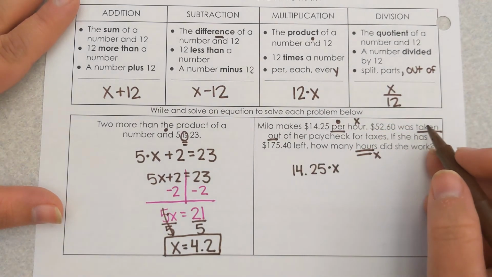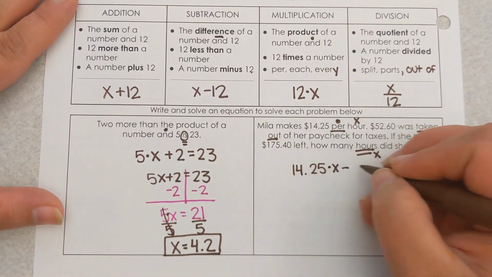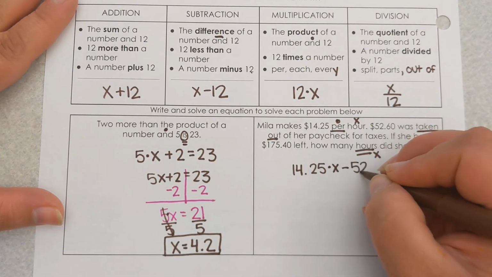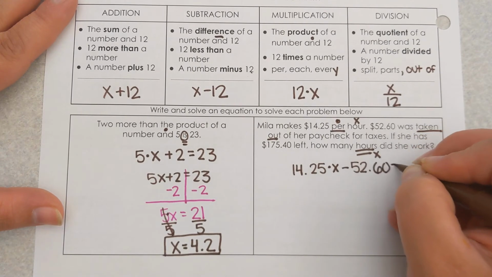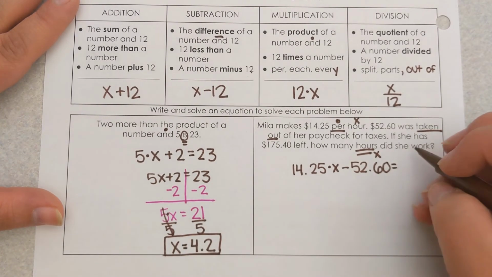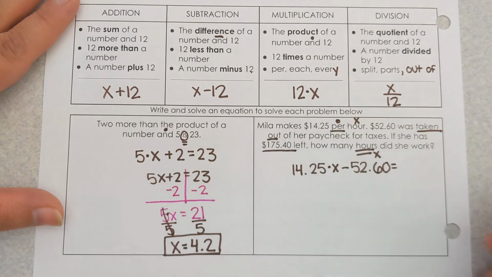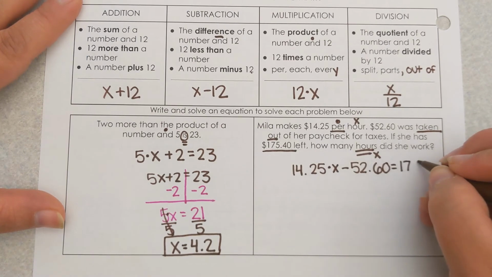And then what happens when you take something out? You subtract it. So minus her taxes. Hopefully that also just makes common sense to you, because you don't get taxes back on each paycheck, you get them taken out, so you don't have to pay them when taxes are due in April. And then our total that she had left is $175.40.